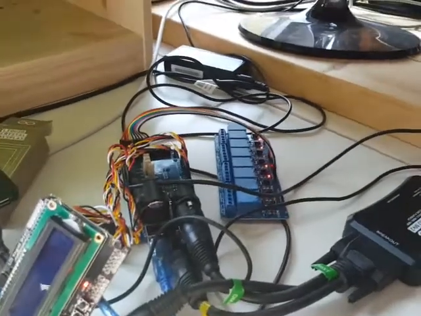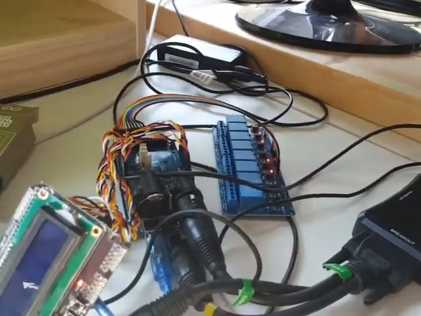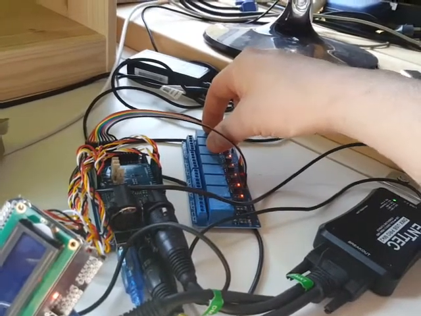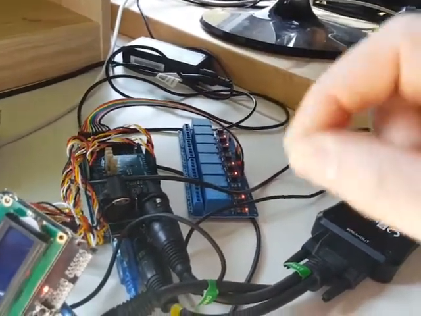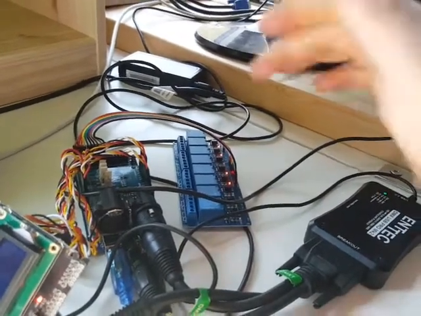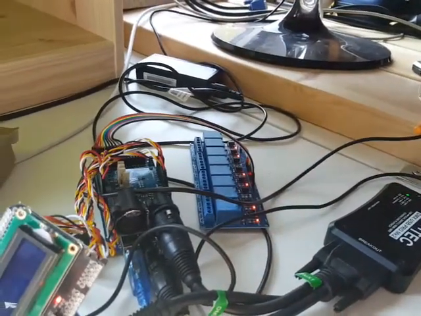So what I'm doing now is I would like to have one DMX channel control 3 relays. When my fader is completely up, when my signal is completely up, the curtain is going to open.